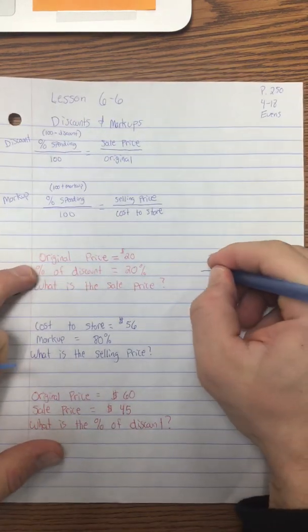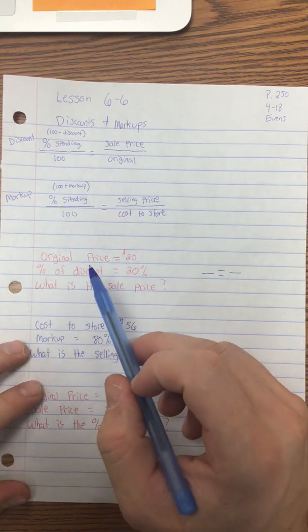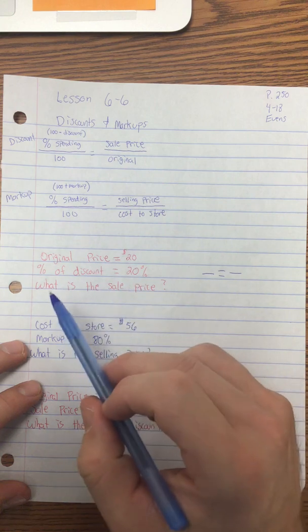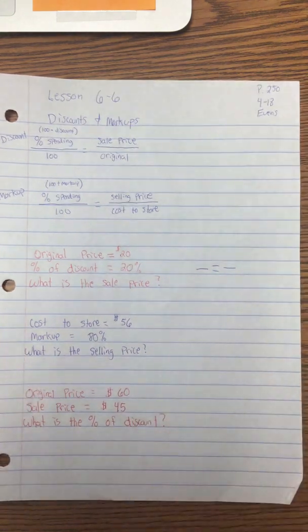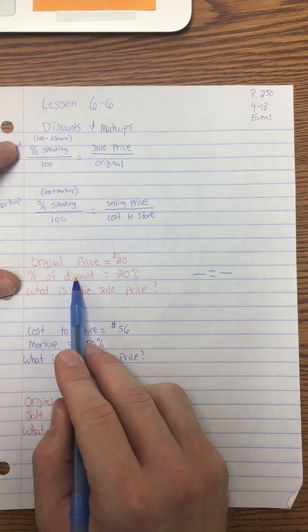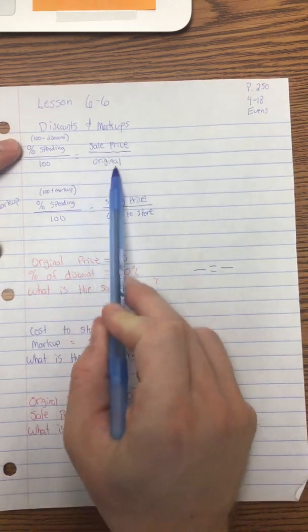So I'm gonna get my format down for my proportion. All right, so they're telling me the original price of an item is $20, the percent of discount is 20%, and we need to figure out what the sale price is gonna be. What are we gonna have to spend on this item, okay? So original price, we know it's a discount, so I'm gonna use this top formula here. Original price was $20, so original goes bottom right.